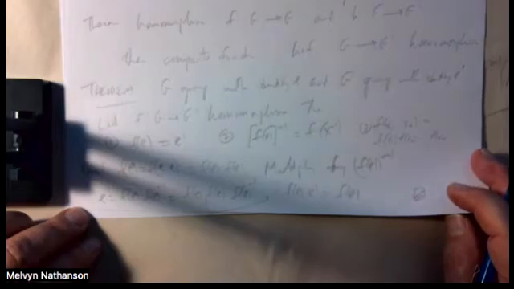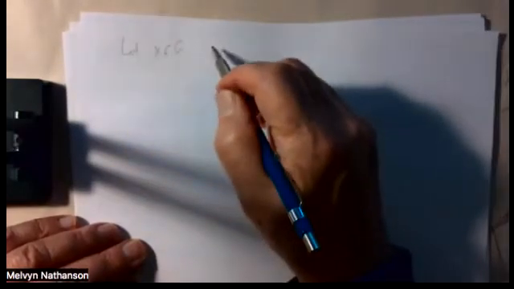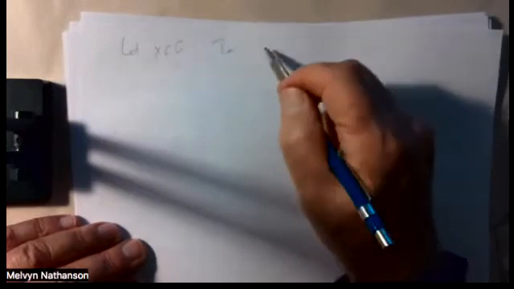So that is the very classical proof that a homomorphism maps the identity of one group to the identity in the other group. What about the property of inverses? Suppose I let x be in G, then x times x inverse is the identity.